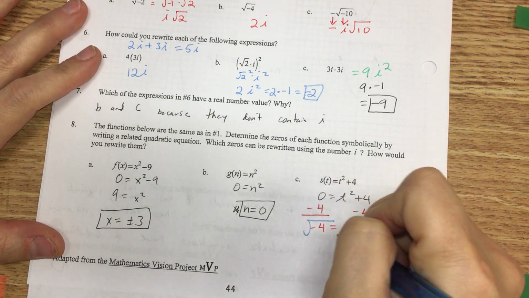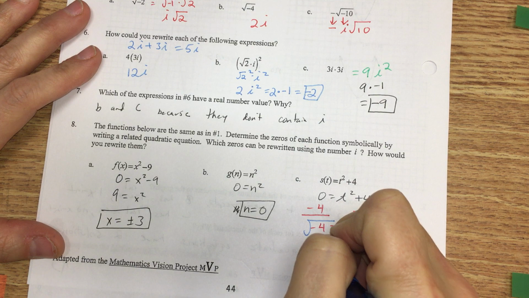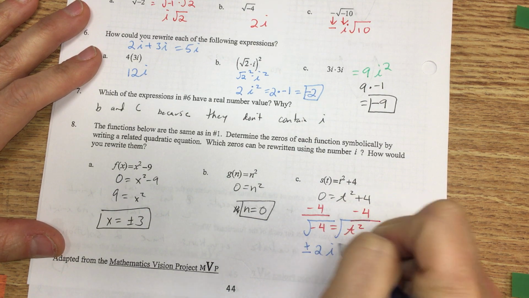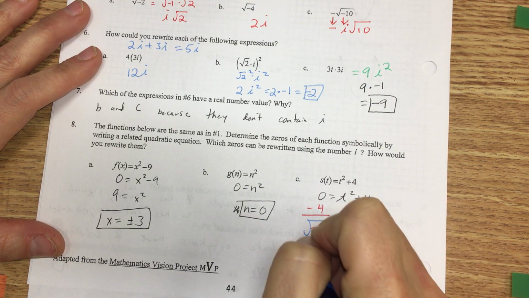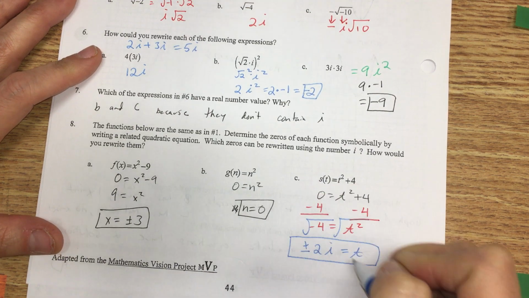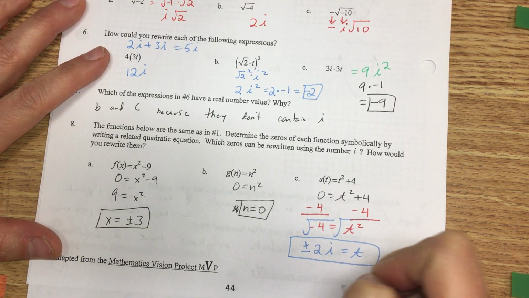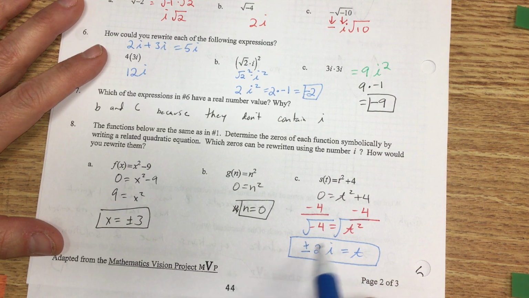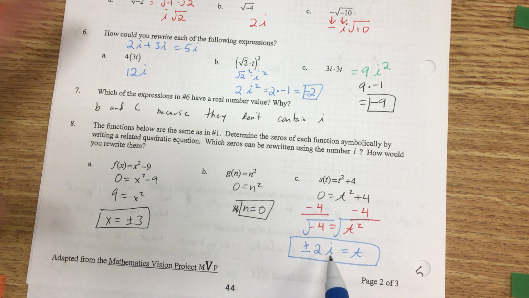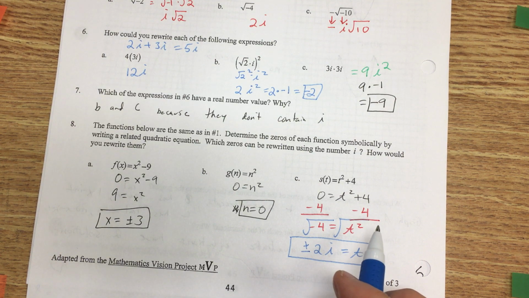We can take the square root of negative 4 and get plus or minus 2i. Now, will we see this on the graph? No, we will not, because this is not a real solution. This is an imaginary solution, because it only has an imaginary component. If it had a real component and an imaginary component, and we're going to do one like that, it would be called a complex solution. We'll get there.